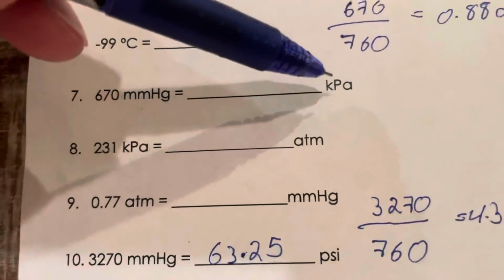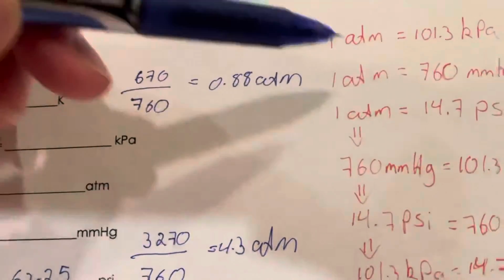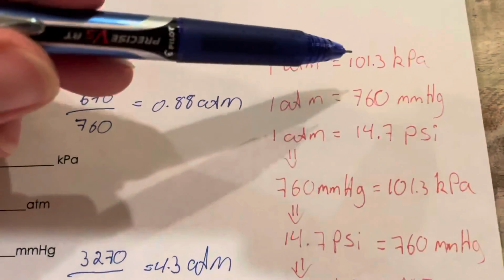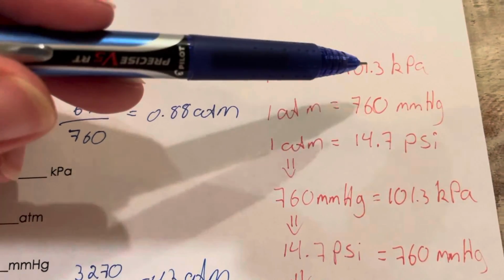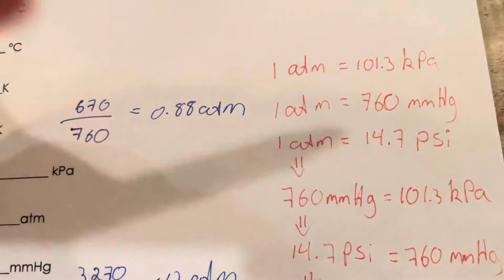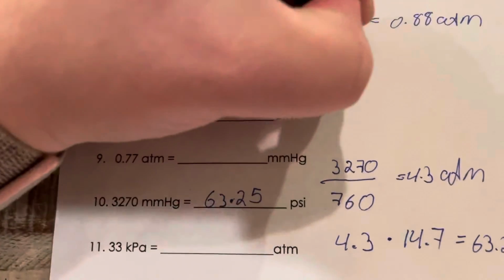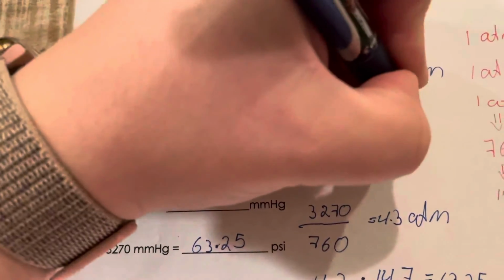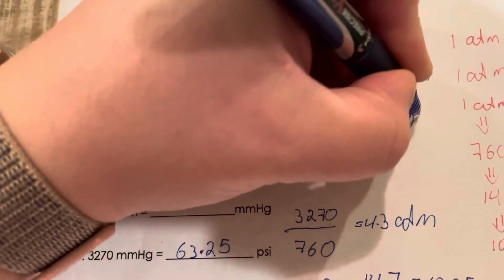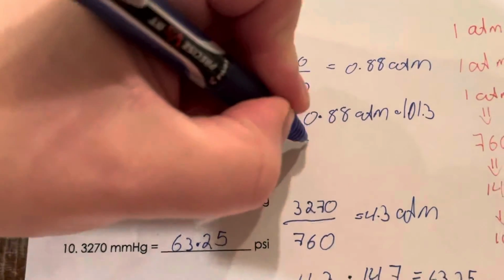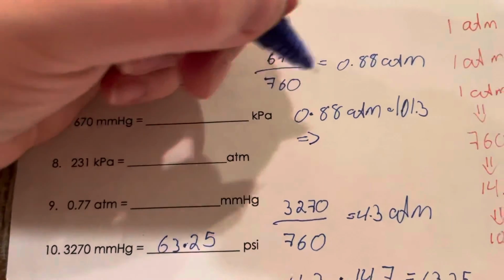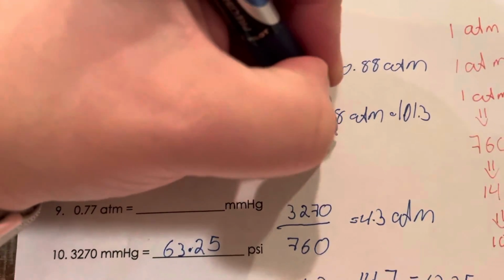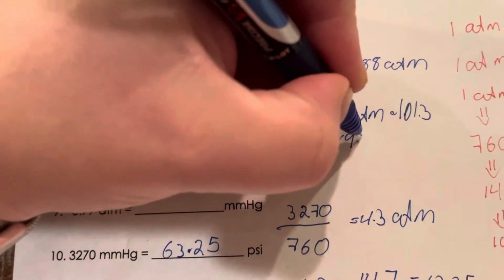Now I just need to turn that into kilopascal. So I know that for each atmosphere, I have 101.3 kilopascal. So I just take my 0.88 atmosphere times 101.3, and my answer will be 89.3 kilopascal.